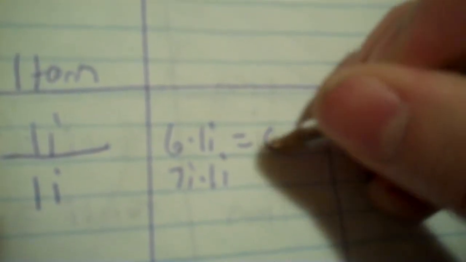So we've got to find our top. So that's taking two terms times one term. So it's 2 by 1. So 6 times 1i, and then 7i times 1i. So it's 6i. That's a product. That's 7i to the second. That's not your final product because i to the second is negative 1, so it's negative 7. So you have negative 7 plus 6i.